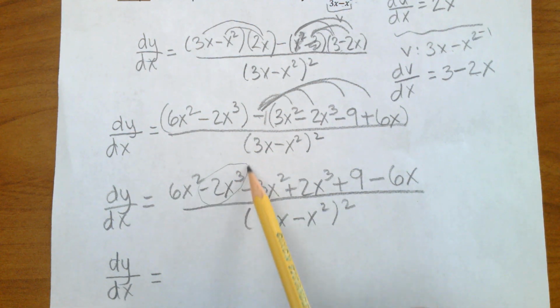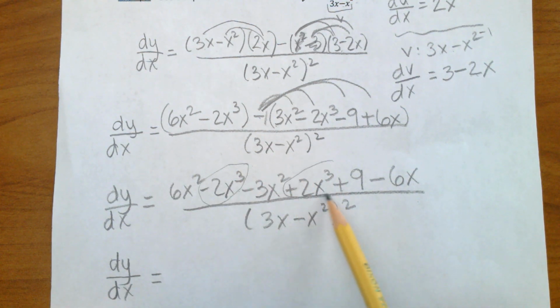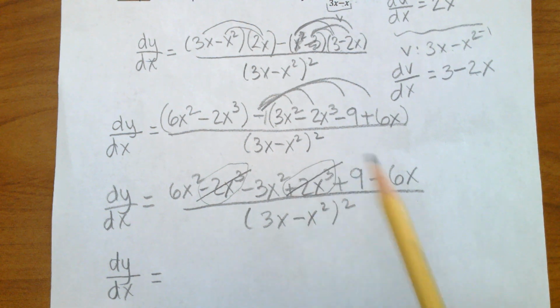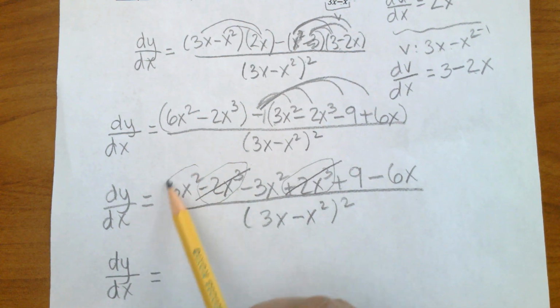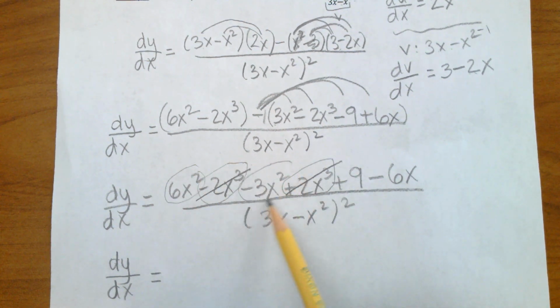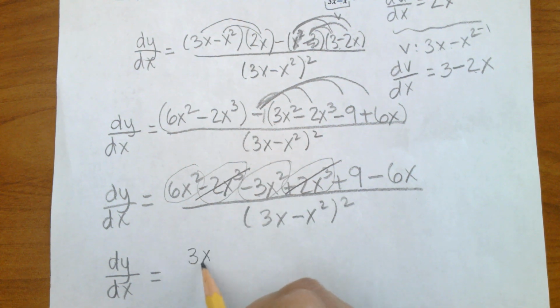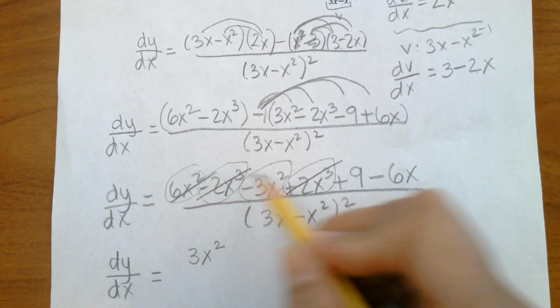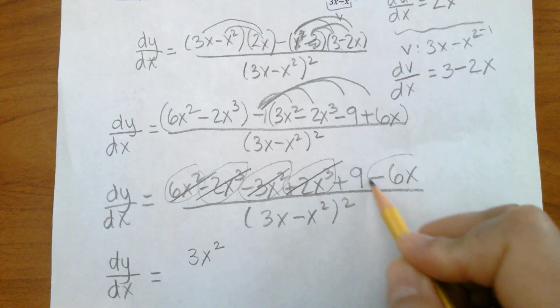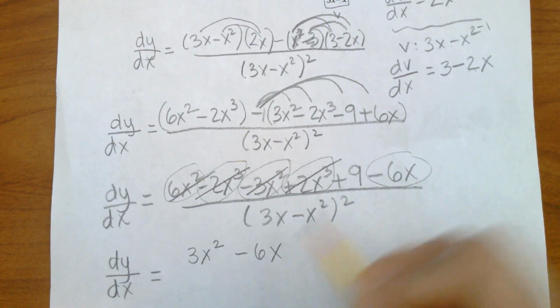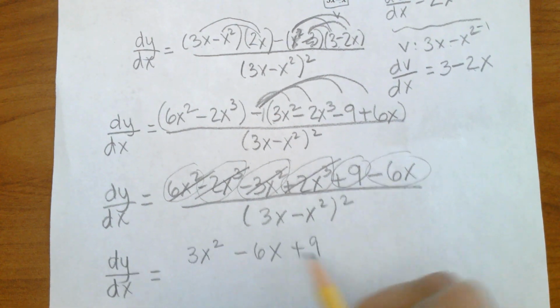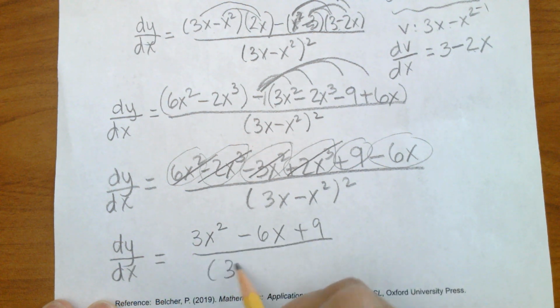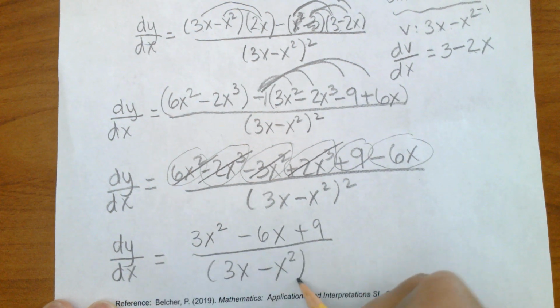I have a negative 2x to the third, and I have a positive 2x to the third. So guess what? Those drop out. I have a 6x squared and a minus 3x squared, so that's going to leave me with a 3x squared. Then I have a minus 6x, and then a plus 9, all divided by 3x minus x squared, squared.